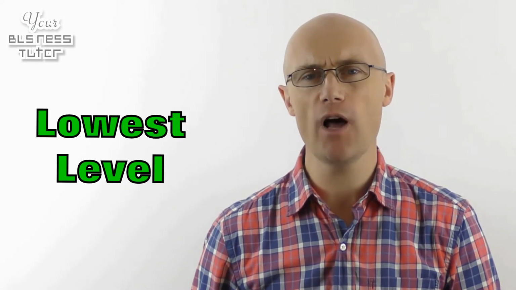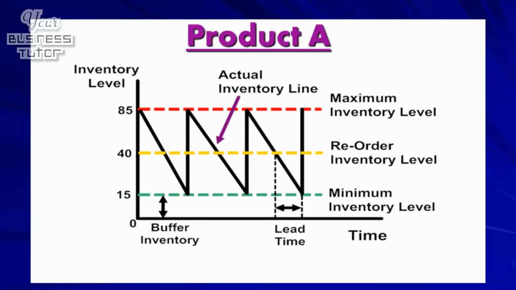This, as you have probably worked out, is the lowest level at which stock should be reordered, as any point below that risks items being delivered after a business has dropped below its minimum inventory level. As such, and as the horizontal yellow line indicates, the reorder inventory level for product A should therefore be set no lower than 40 items, but can be set higher if a business feels the lead time their supplier has quoted is a little tight.